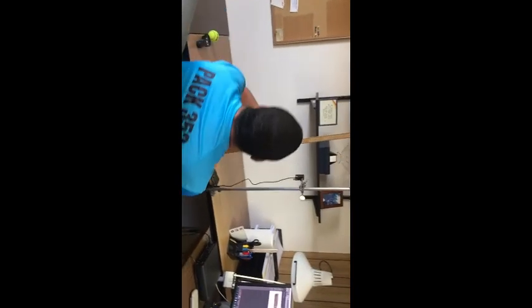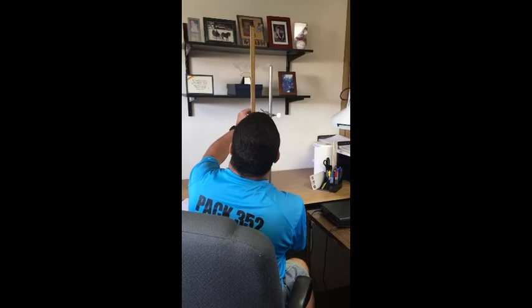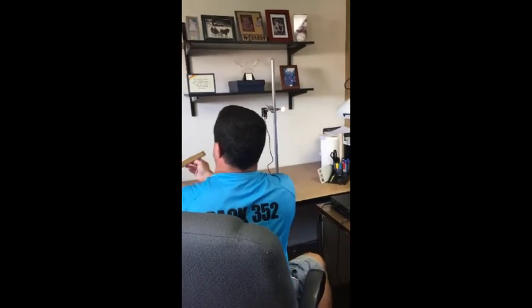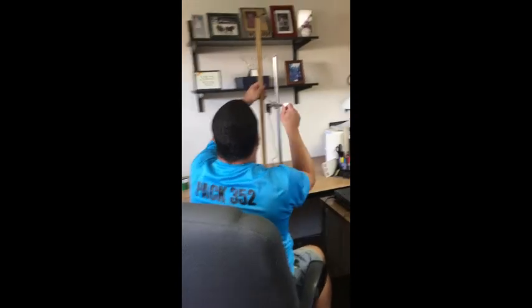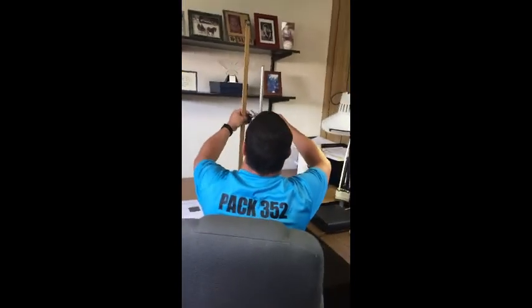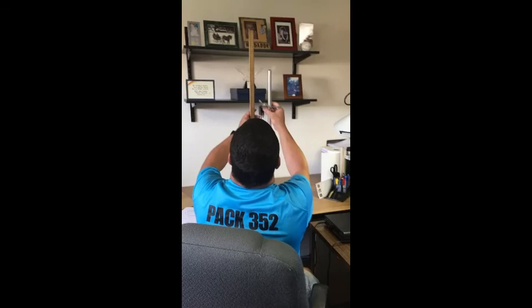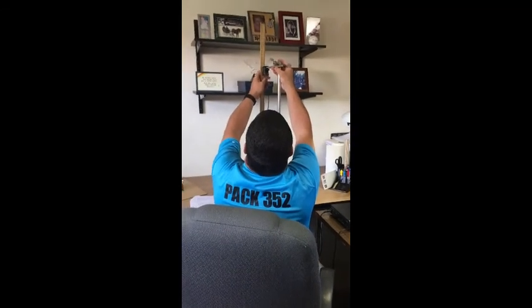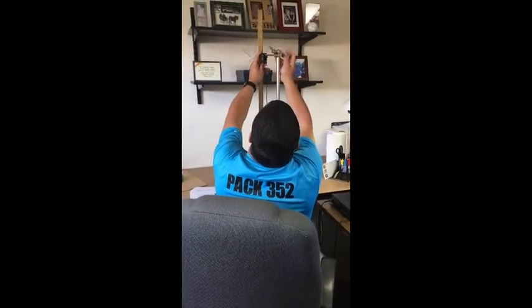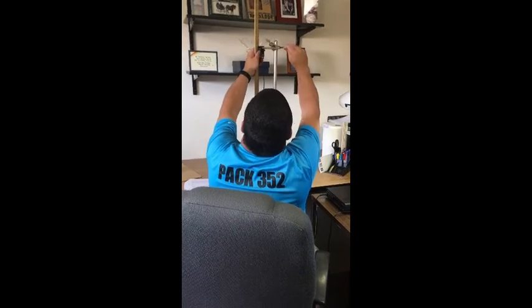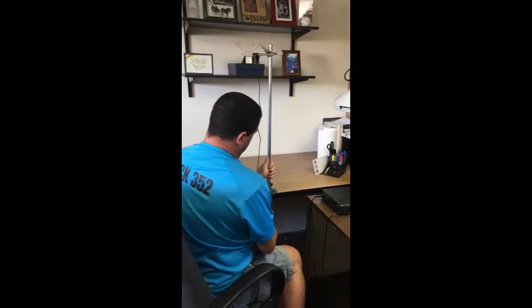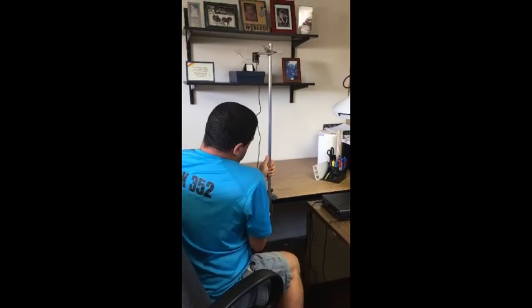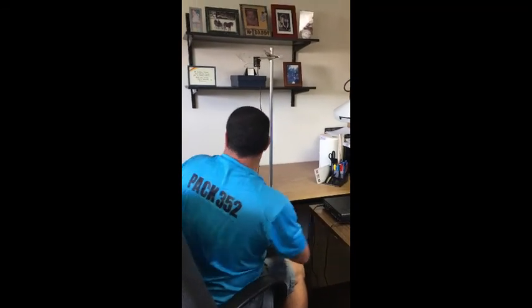Now I'm going to raise this. So, from the top of the foot switch, I'm going to go up to 0.75 meters, which should be 75 centimeters.